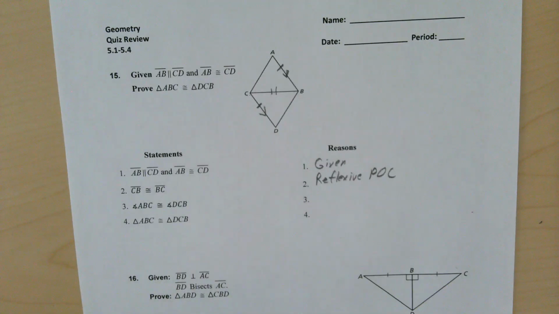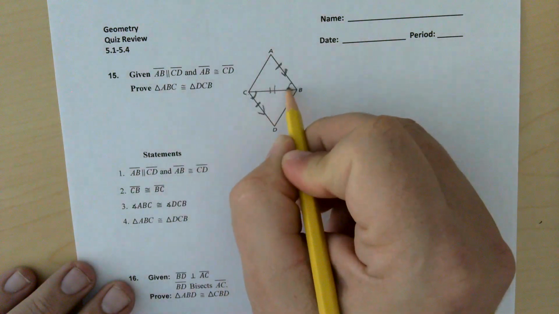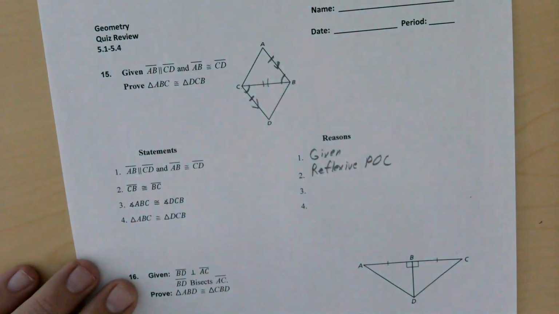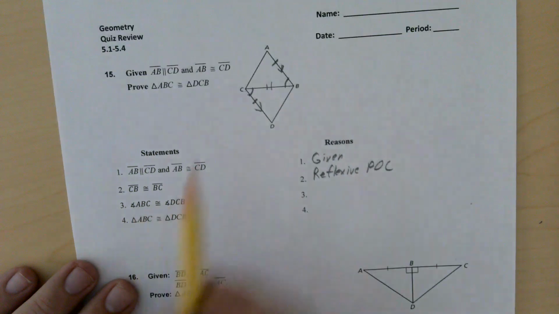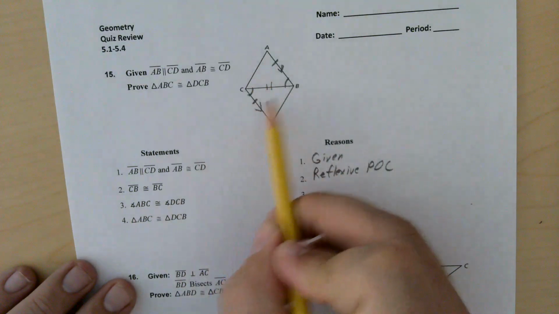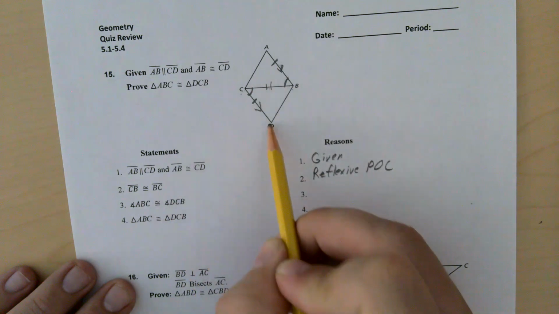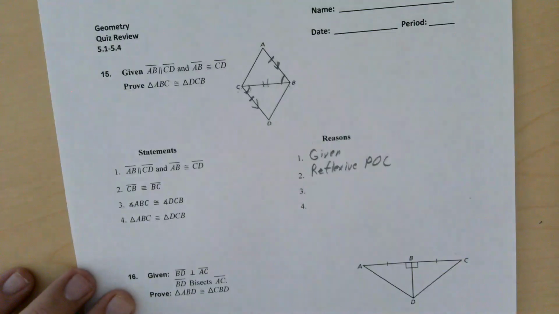Okay, so now all we need to do is establish our included angle, so that we can show side angle side. So we have this angle and we have this angle, and it's real easy to show that they have to be the same. And that's what this third statement is. We have angle ABC, which is this angle, and we have DCB, which is this angle.